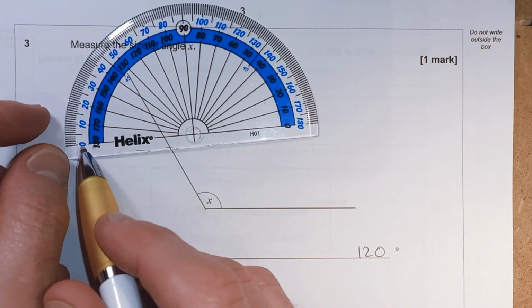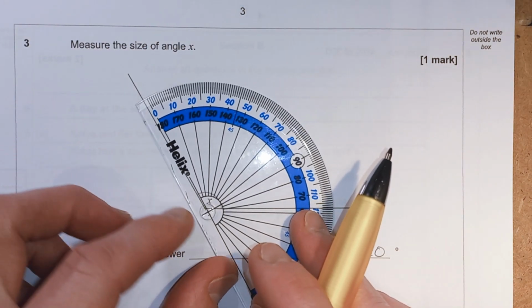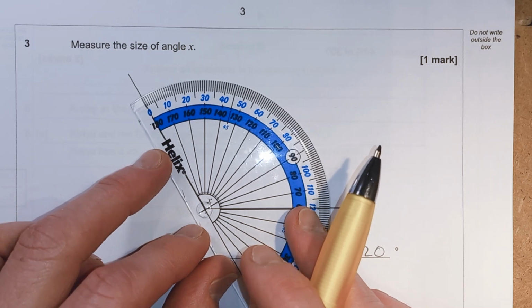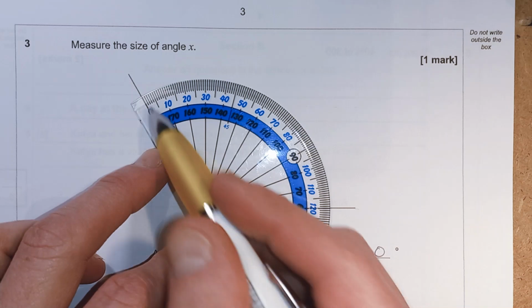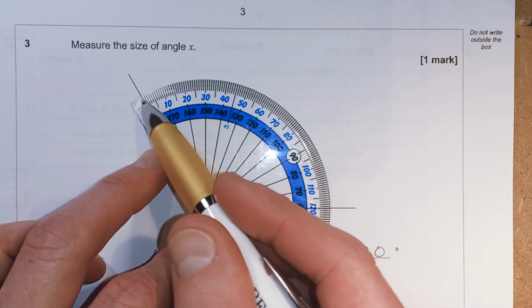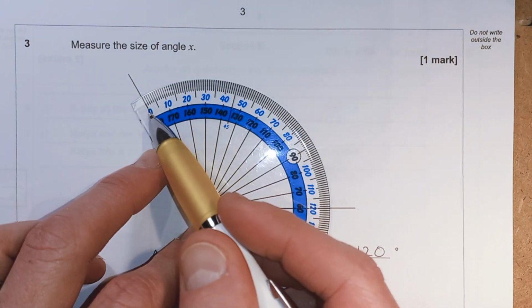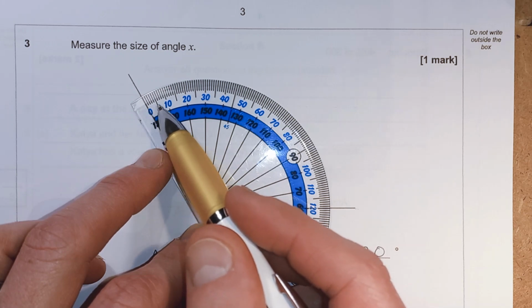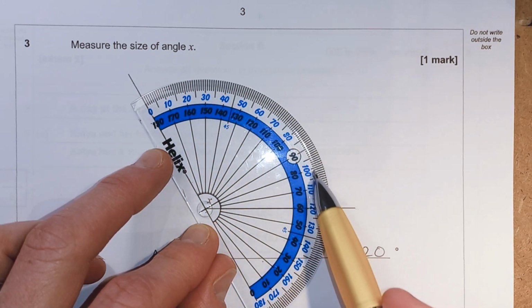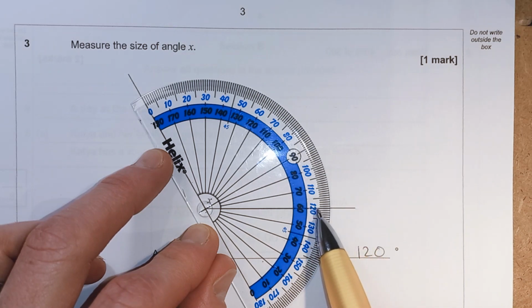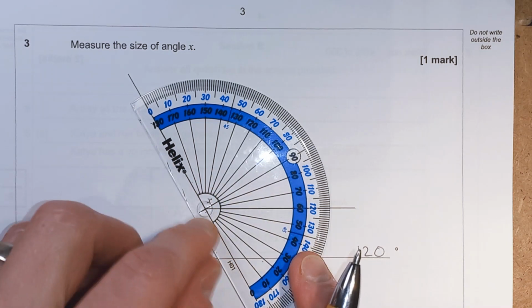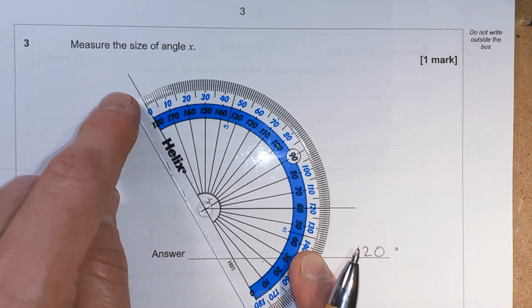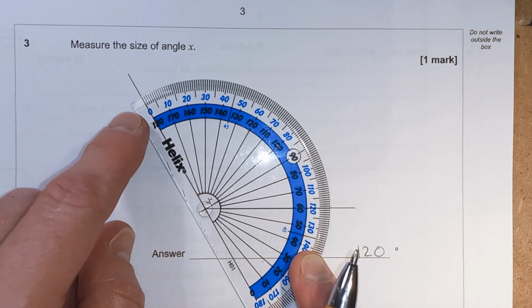However, we can start from this side if we line the protractor up with this line. So we've still got the crosshairs in the middle. But now, because we're starting at this side, we want the top numbers because the 0 is now at the top. So 0, 10, 20. We go all the way around until we meet the line. And again, we still get the answer of 120. So it doesn't matter if you go from left to right or right to left, so long as you've lined up your protractor with one of the two lines that meet and you're starting from the 0.